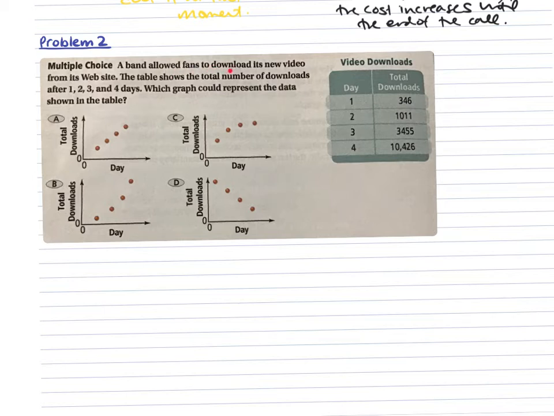A band allows fans to download its new video from its website. The table shows the total number of downloads after 1, 2, 3, and 4 days. But you can't have a half of a download, right? So that's why in between, in this case downloads in days, you can't have a half of a download and you can't have a half of a day. So this is just days and downloads, so these are just at integers. Which graph could represent the data in this table?